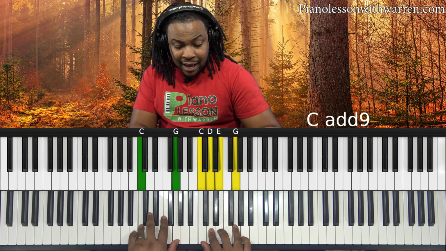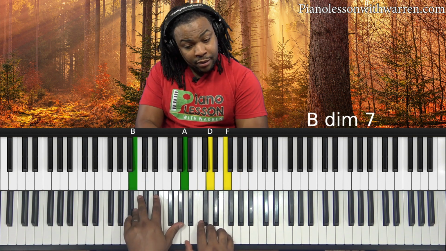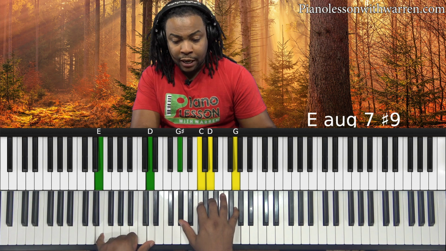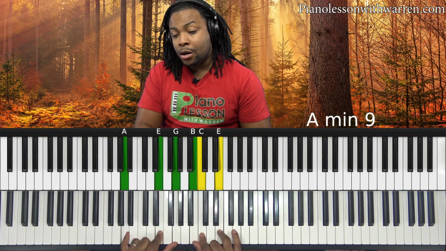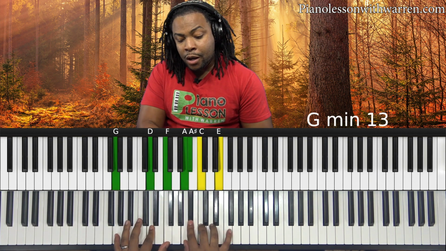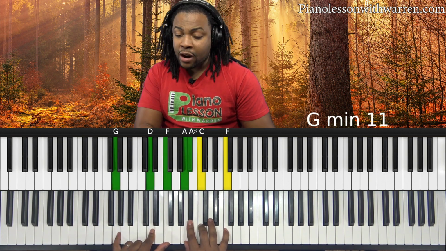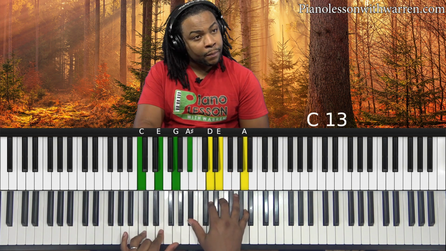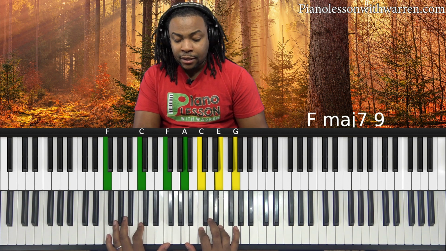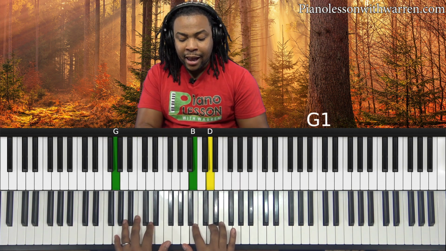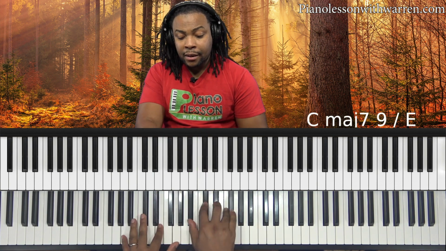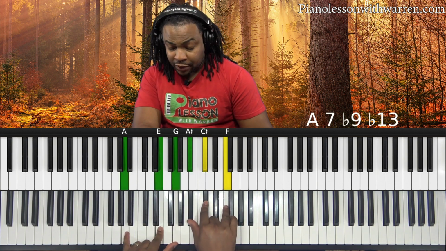So as the deer pant, and this is the sharp 5, sharp 9, our minor 9, the waters, the minor 11, oh my soul, major 9, long and after thee. Our flat 9, flat 13th.